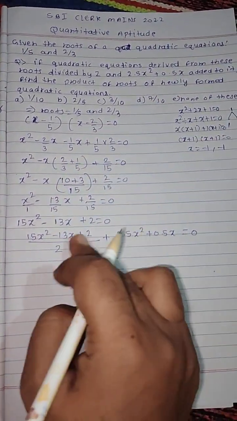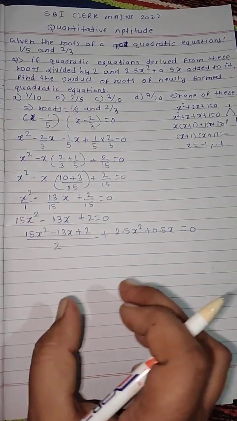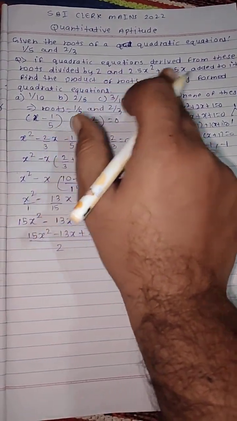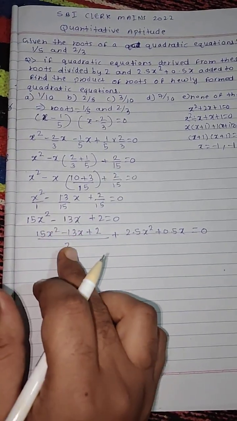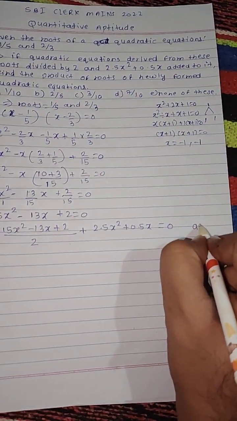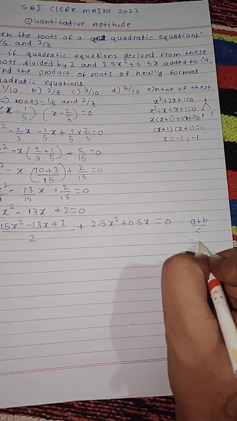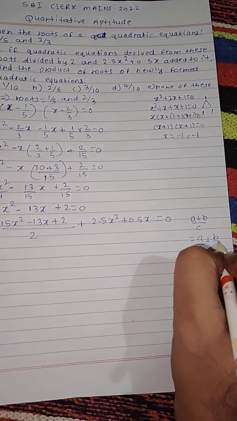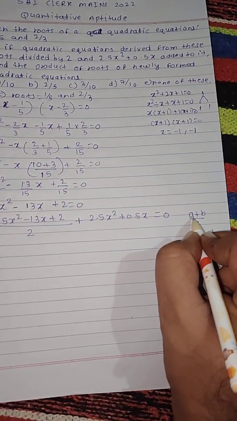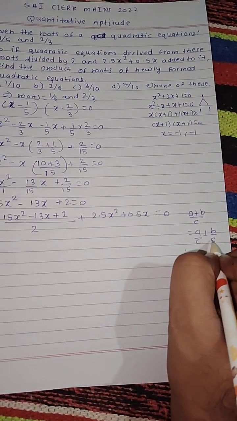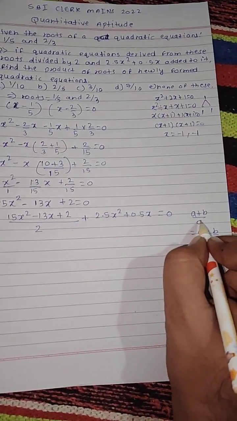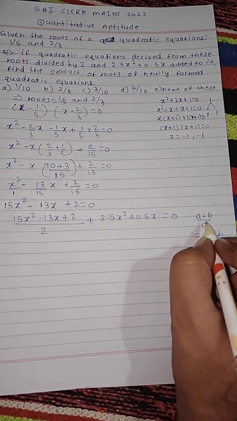After solving this quadratic equation, we have to find the product of roots of that quadratic equation. So here divide by 2 is there. If (a plus b) by c is there, then it will be a by c plus b by c. We need to divide each term by c. If denominators are equal, we can write it as c and directly add.